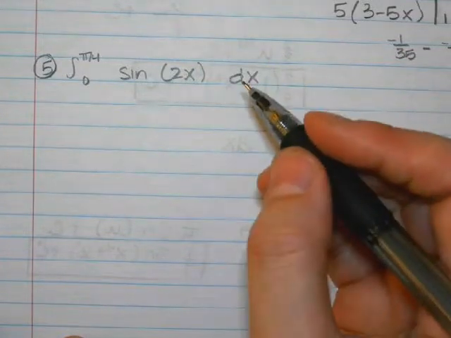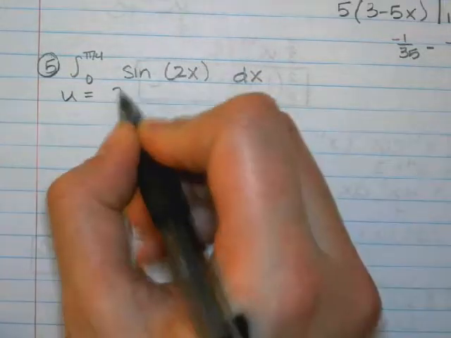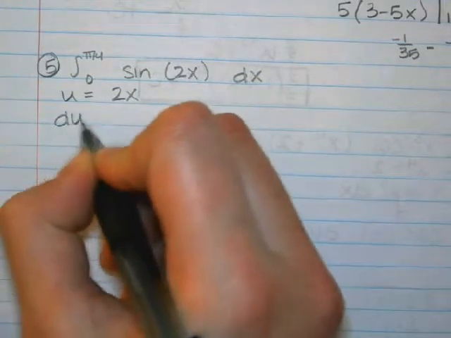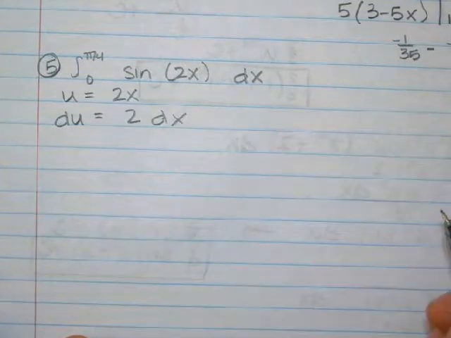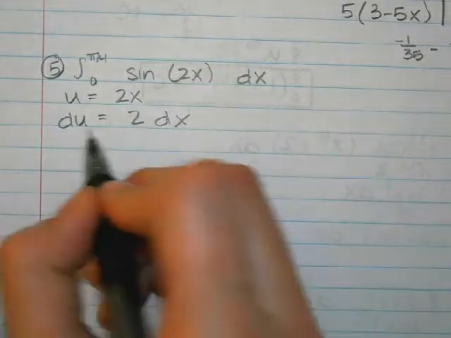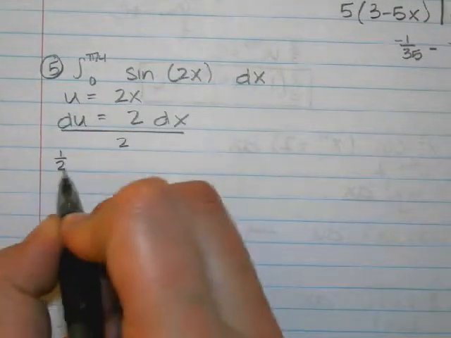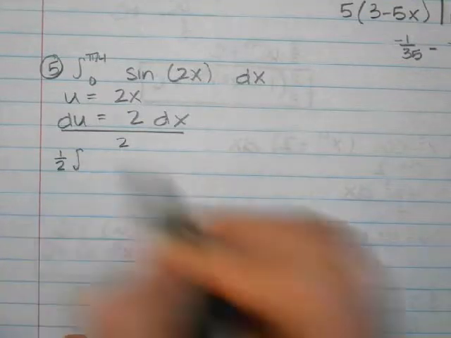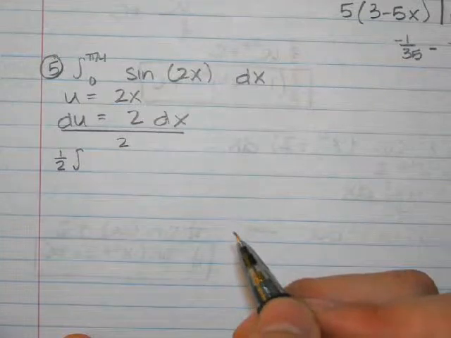That's deep. All right, so what should the u be? 2x. And then what should the derivative of that be? 2 dx. And do you see that derivative in the problem? No. So what should we do? Yeah, so we're going to put a little 1/2 in front of our integral. I am not putting the numbers for my integral because I'm about to switch to u's, and my numbers had to do with x's.